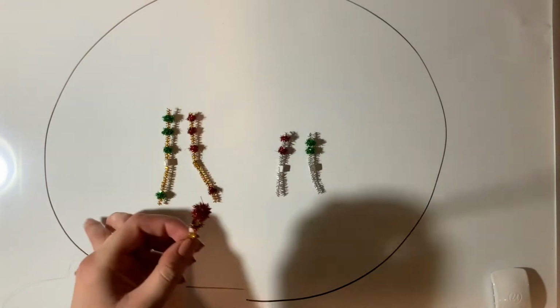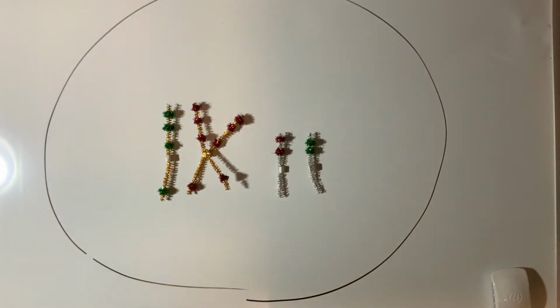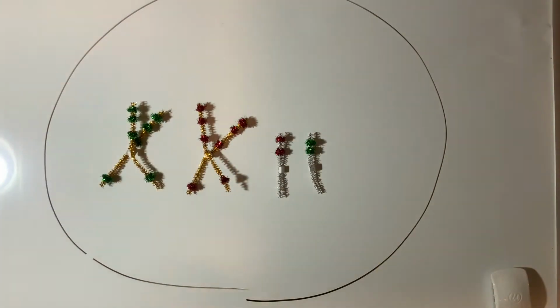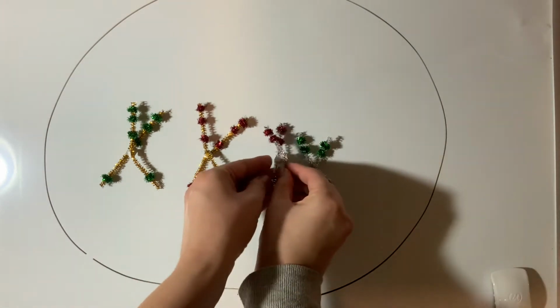So meiosis and mitosis do begin in very similar ways. First we have to duplicate all of the chromosomes. So we're going to go ahead and attach a copy onto every single chromosome.